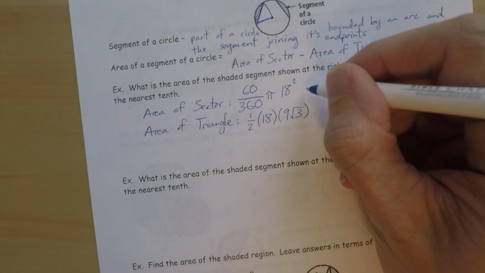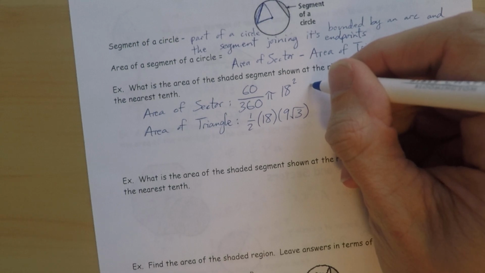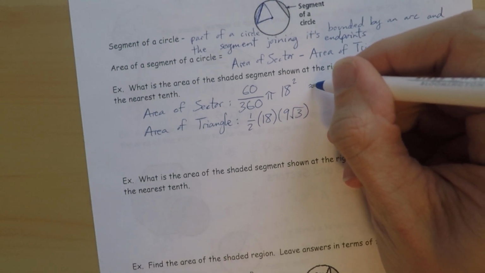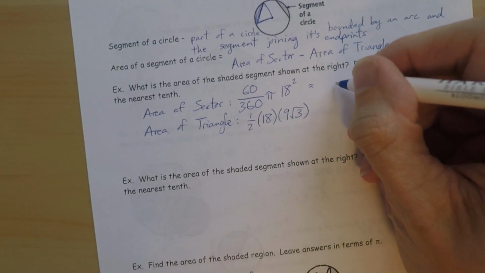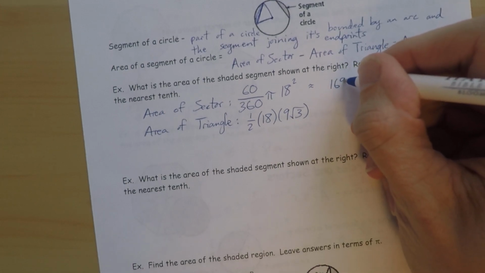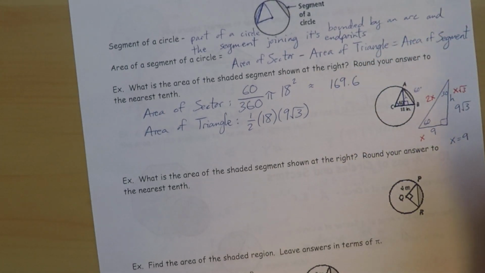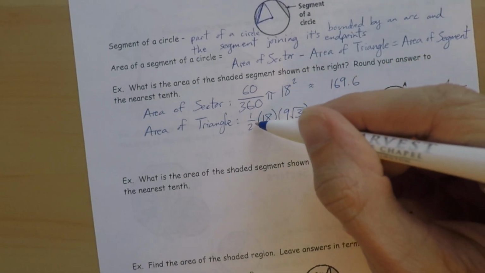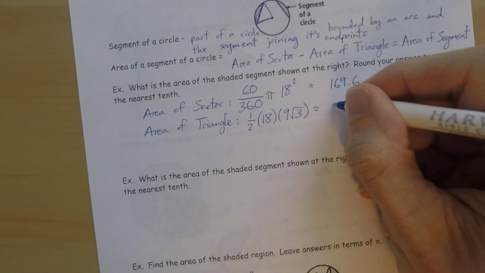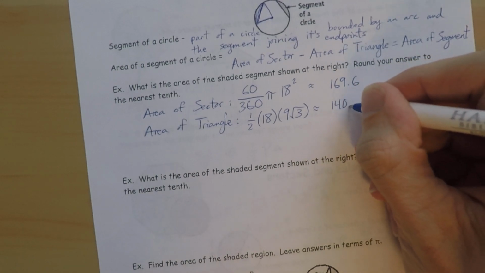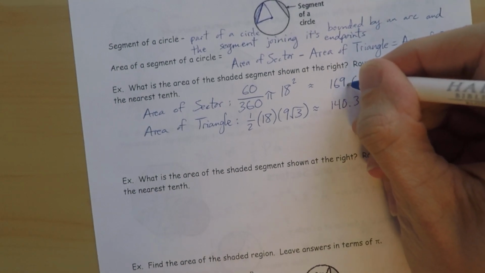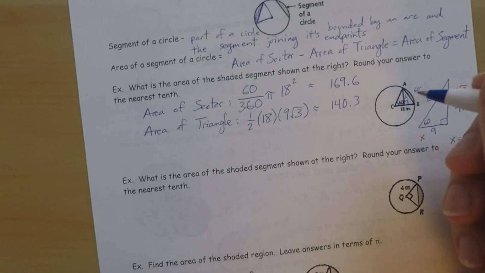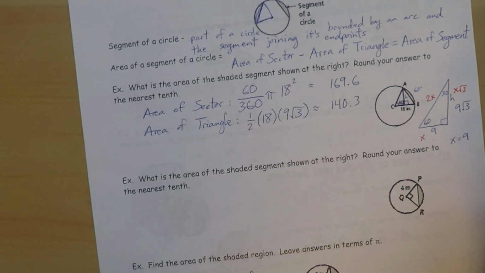The area of my sector is, if you multiply all of those pieces, 169.6 about. And if you multiply all of these pieces, you get about 140.3. I'm just rounding to the nearest tenth. In the end, I'm going to round to the nearest tenth as well.